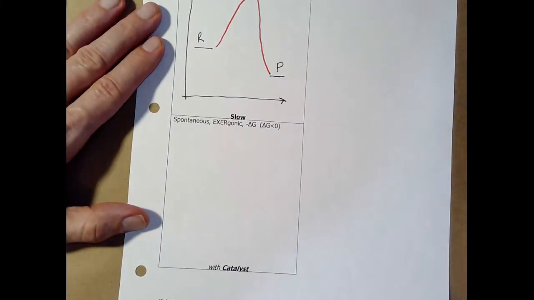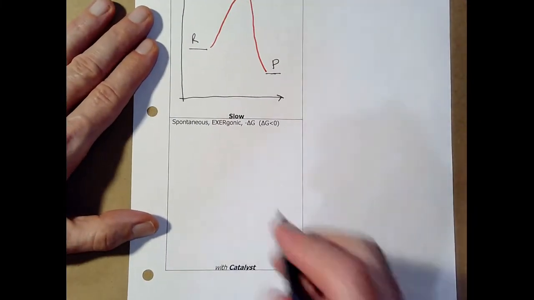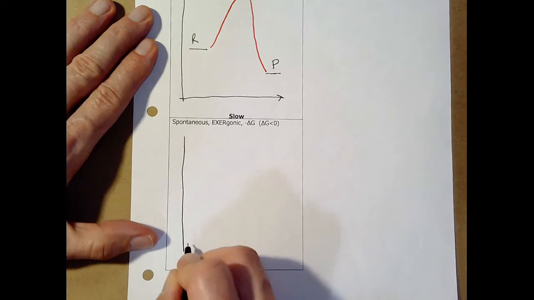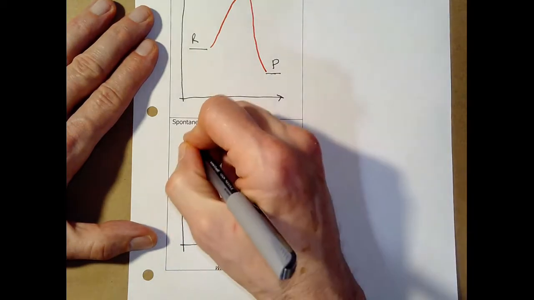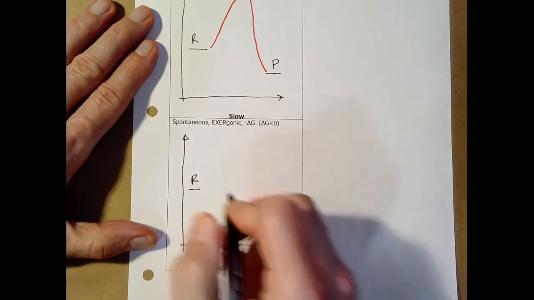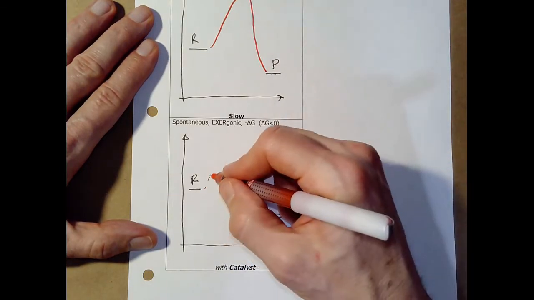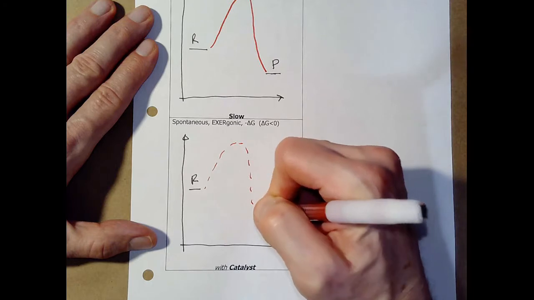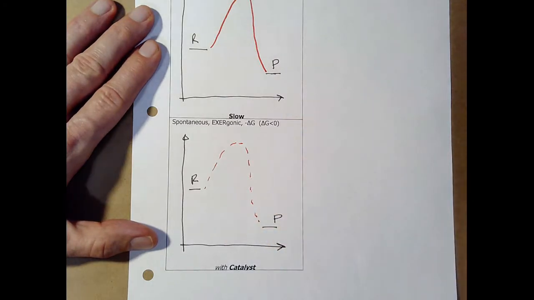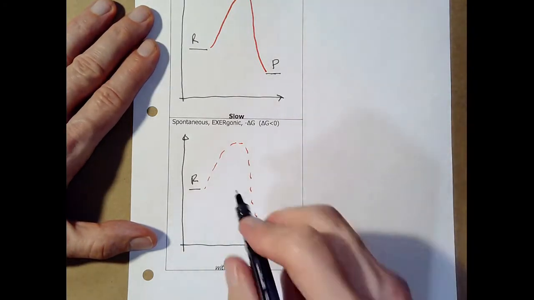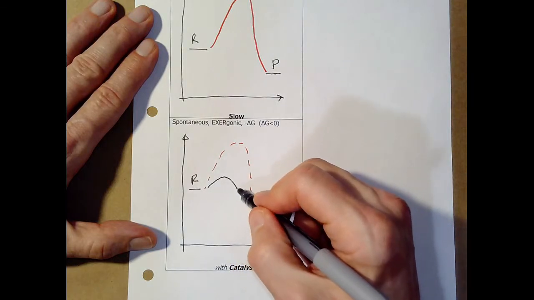Now down here, I've added a catalyst. So everything is identical. Reactant, product. And I can think, oh yeah, the old reaction. Now with a catalyst, it's going to look something different. It might be as simple as this.